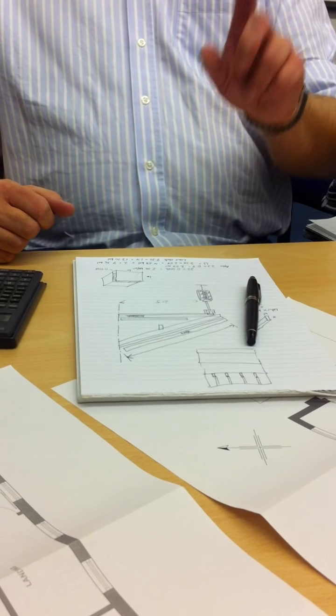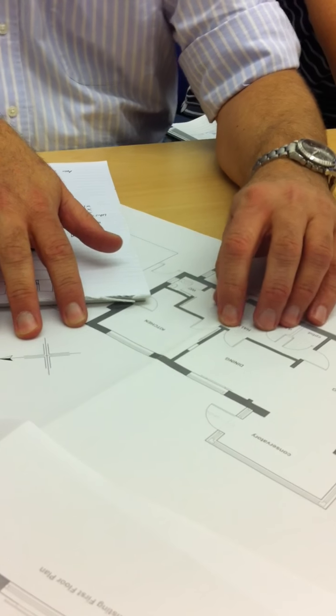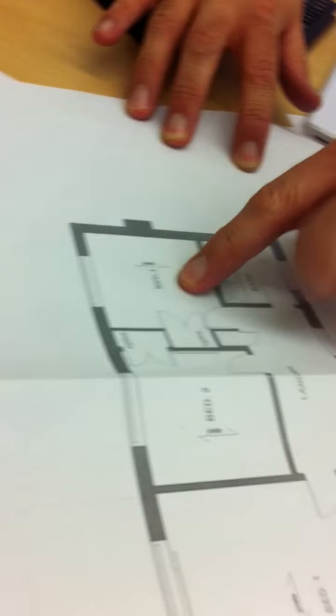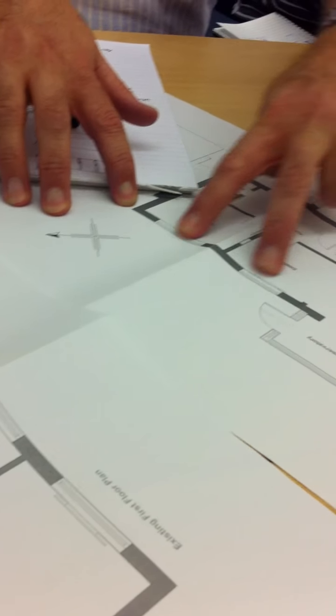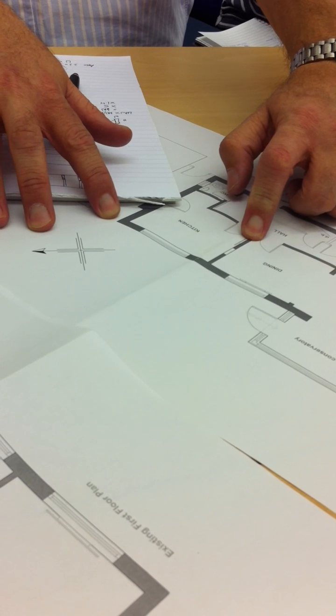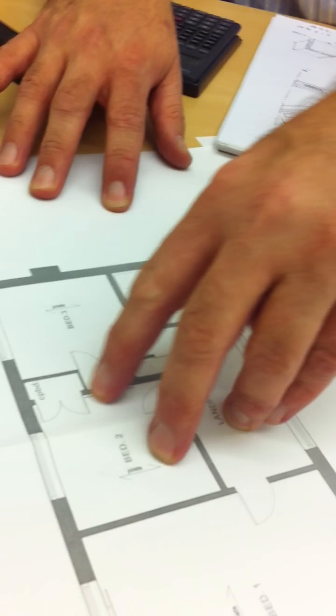Okay? For this beam here, it's relatively straightforward. The main problem is the support. Over and above it, as you can see, the floors run parallel to this wall. So the beam here is not really supporting anything in the way of floor. The main thing the beam is supporting is this wall here.